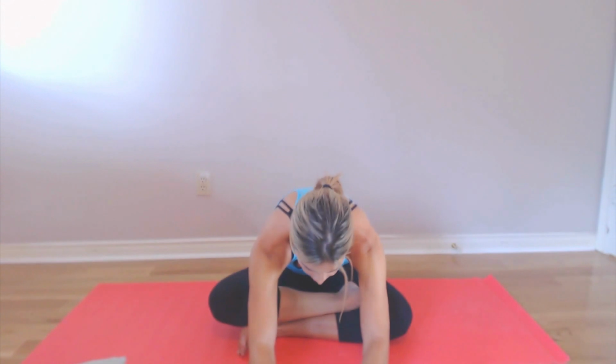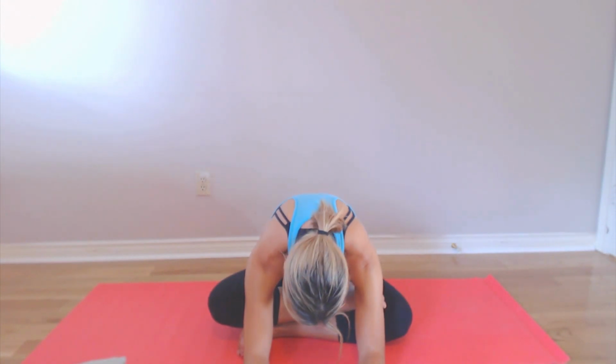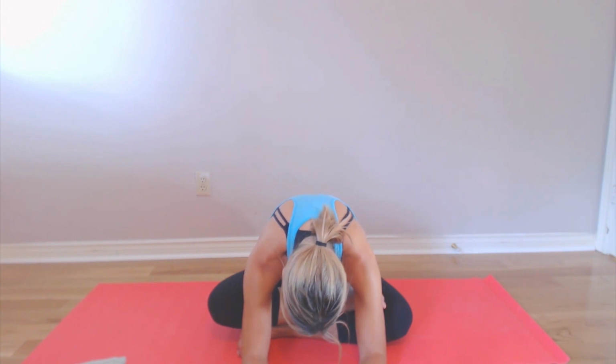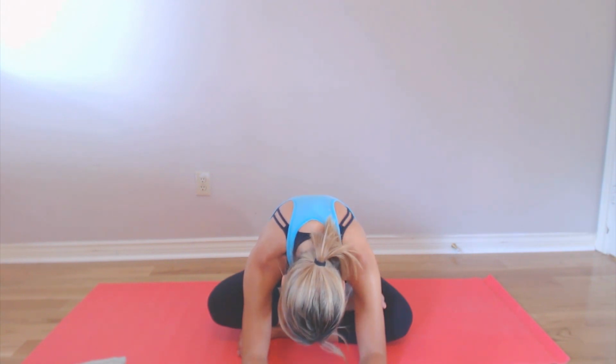So sitting really tall, take a deep breath in, and then on the exhale, start to slowly hinge at the hips. You're going to fold the upper body over the lower body. You're going to bring the hands out in front and slowly curl the spine. It doesn't need to be straight. It doesn't need to be flat. In fact, it's much better if it's curled.